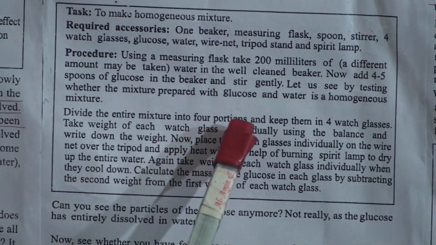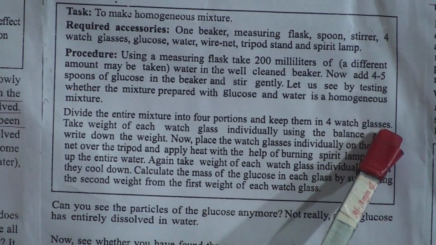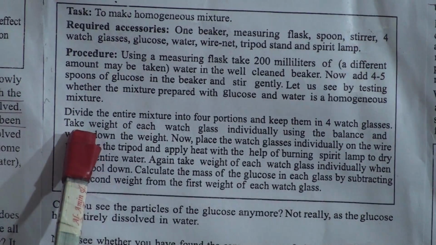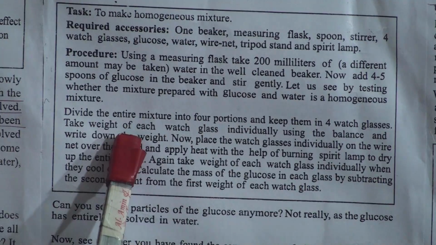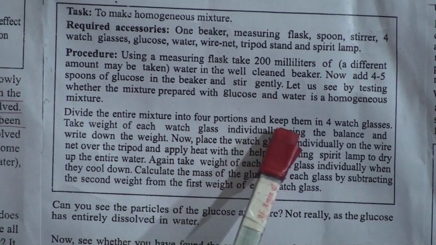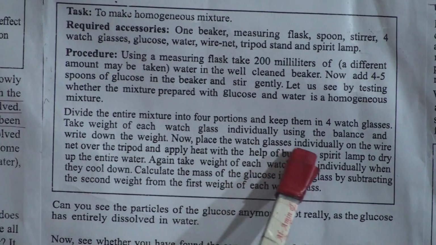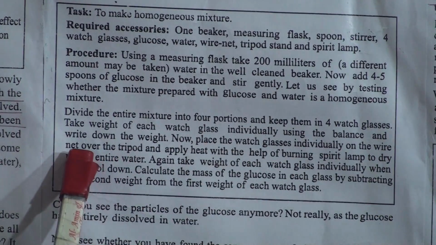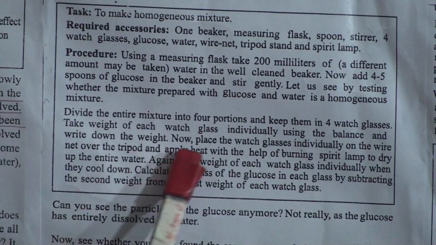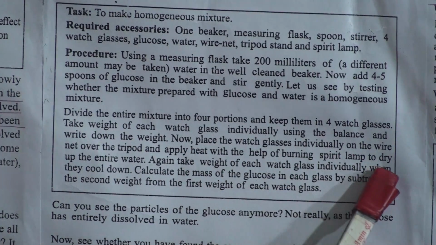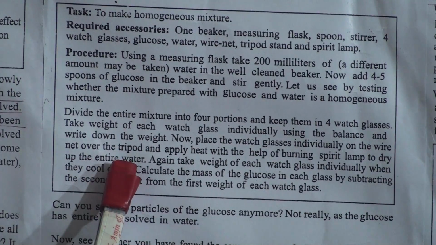Divide the entire mixture into 4 portions and keep them in 4 watch glasses. Take the weight of each watch glass individually using the balance and write down the weight. Now place each watch glass individually on the wire net over the tripod and apply heat with the help of a burning spirit lamp to dry up the entire water.